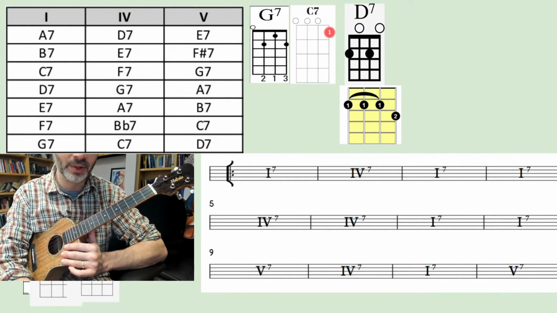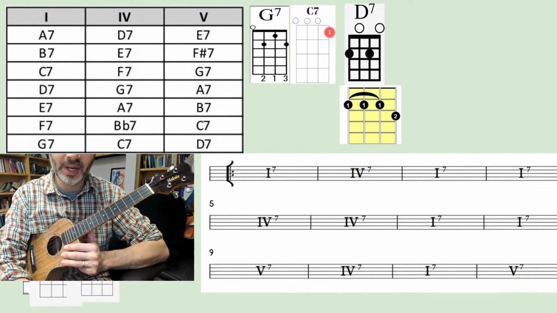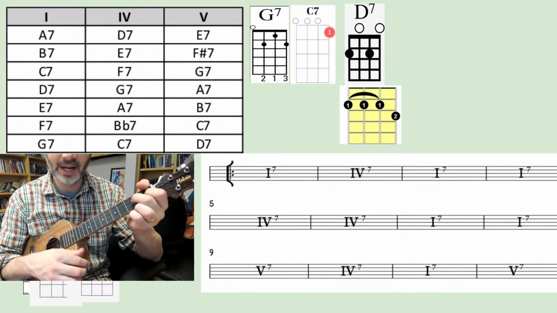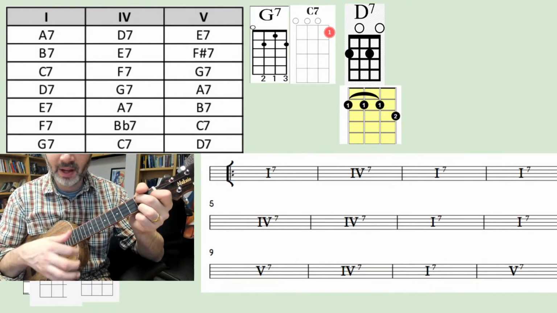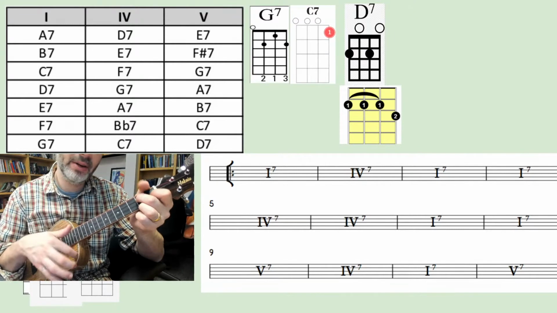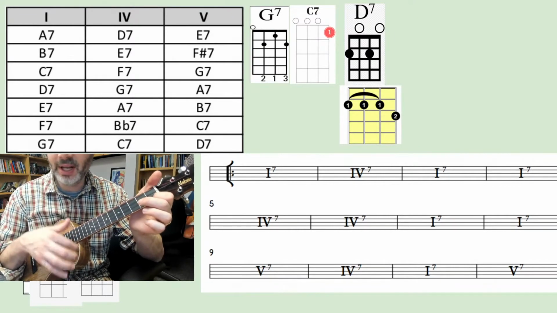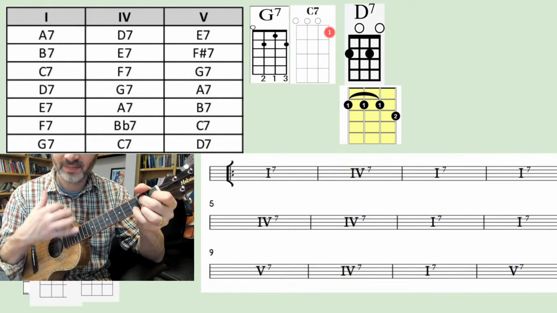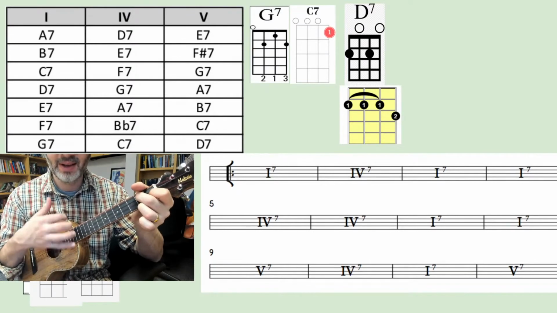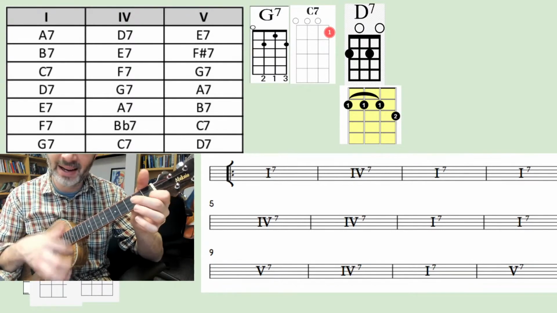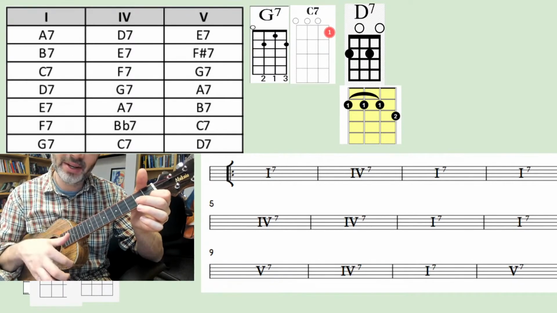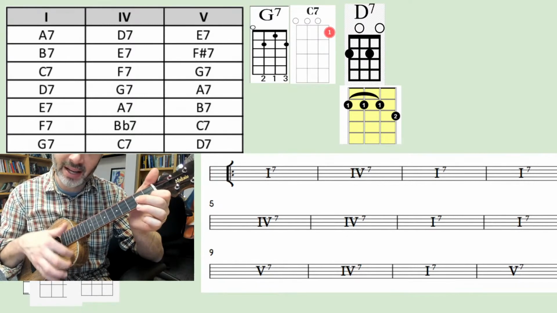Remember, the rule of a blues song is you repeat the first line twice, and then you have a second line, right? So I'm sitting here with the ukulele crew. And then you just say it again. I'm sitting here with the ukulele crew.